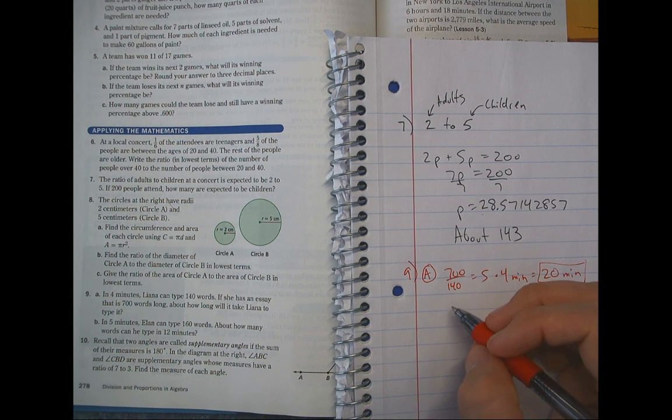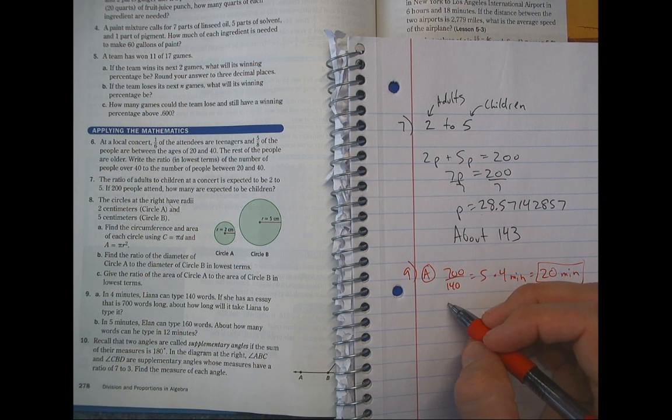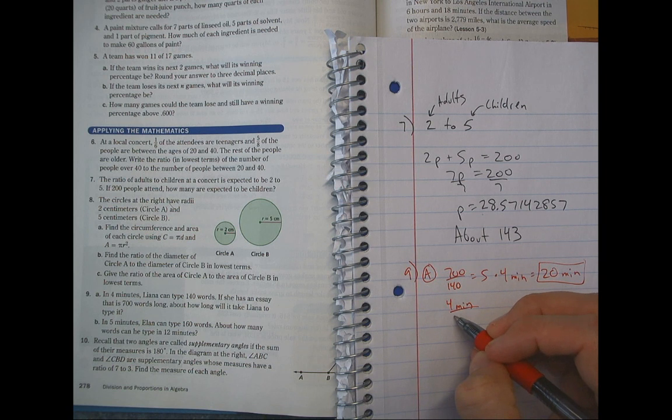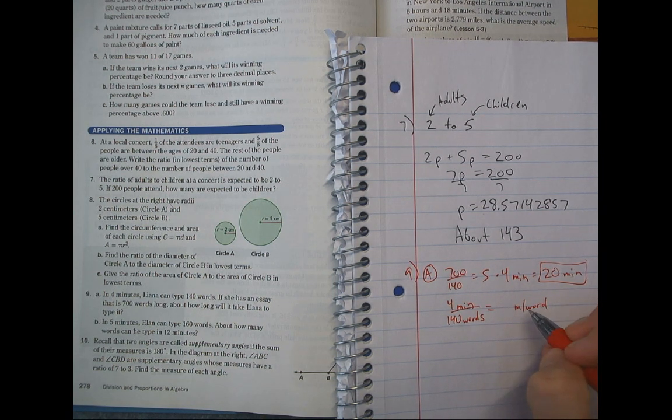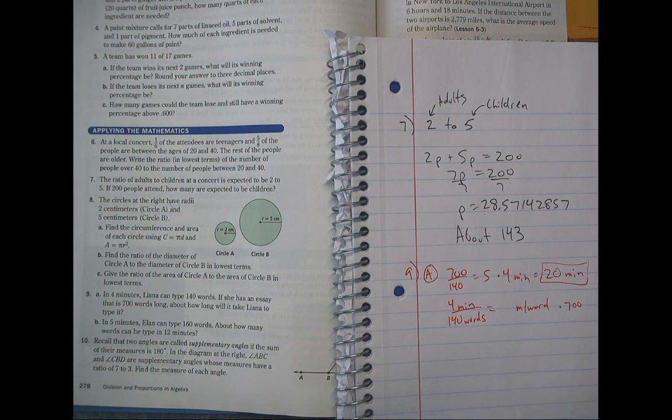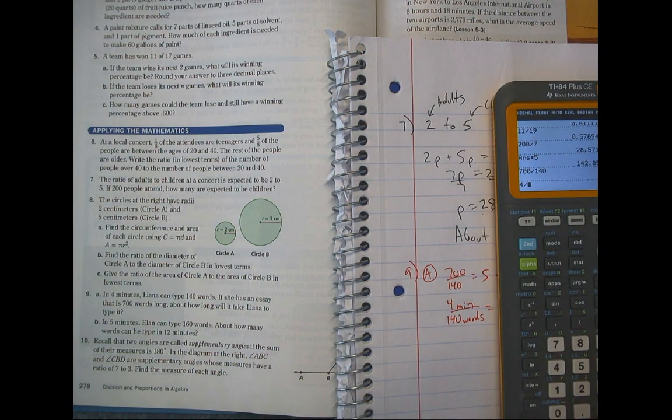Now the other way to do it is to get it down to a unit rate. So I want to know how many minutes per word. So it's 4 minutes for 140 words. So if I divide that, that's how many minutes for 1 word, and then I would take that and I would times it by 700, because this is how long it takes for 1 word, and if I'm going to type 700 words, that'll give me that.